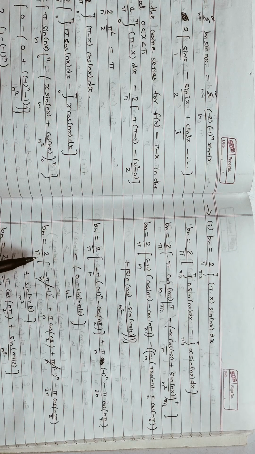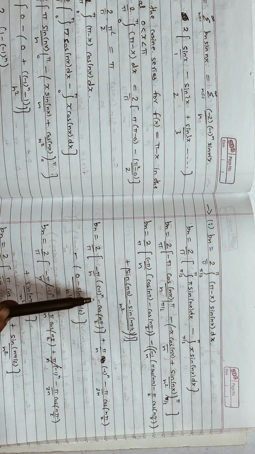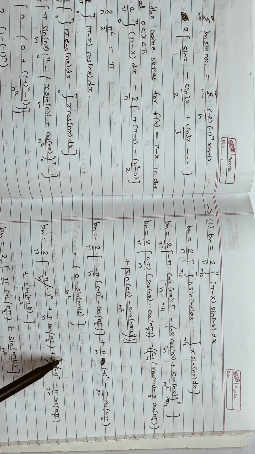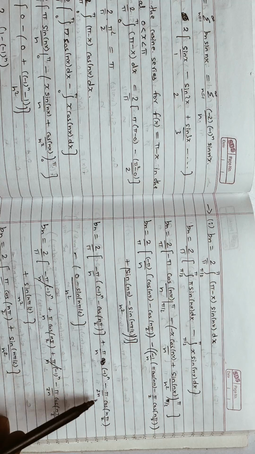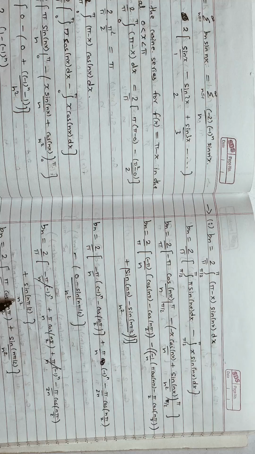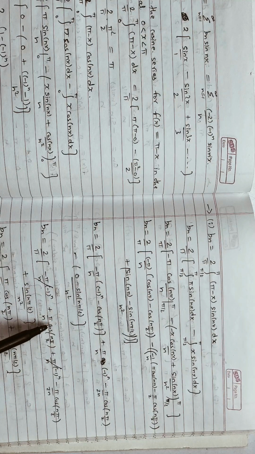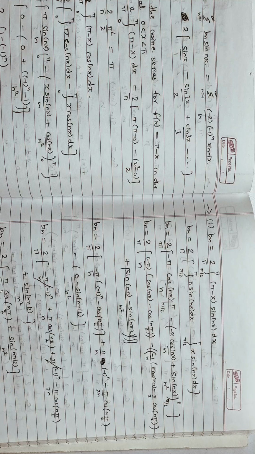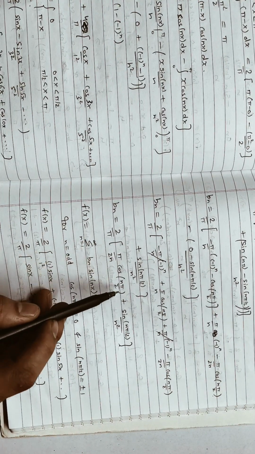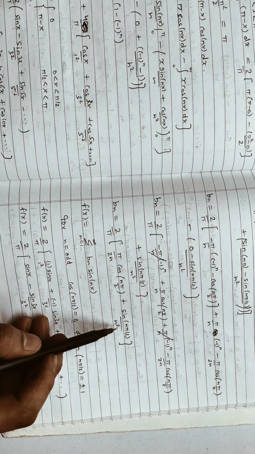So bn will be equal to 2 upon pi [minus pi by n (−1)^n plus pi by n cos(nπ/2) plus pi by n (−1)^n and minus pi by 2n cos(nπ/2) plus sin(nπ/2) upon n square]. So you can see these two terms will cancel out, and this is 2 times of this thing. So it will give me bn equal to 2 upon pi [upon 2n cos(nπ/2) plus sin(nπ/2) upon n square].